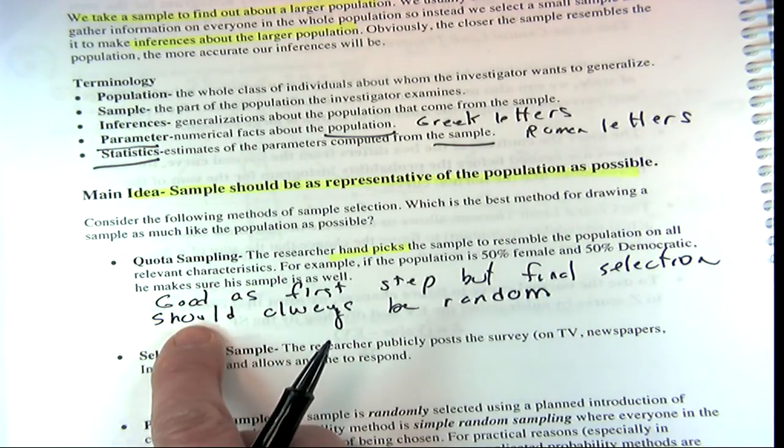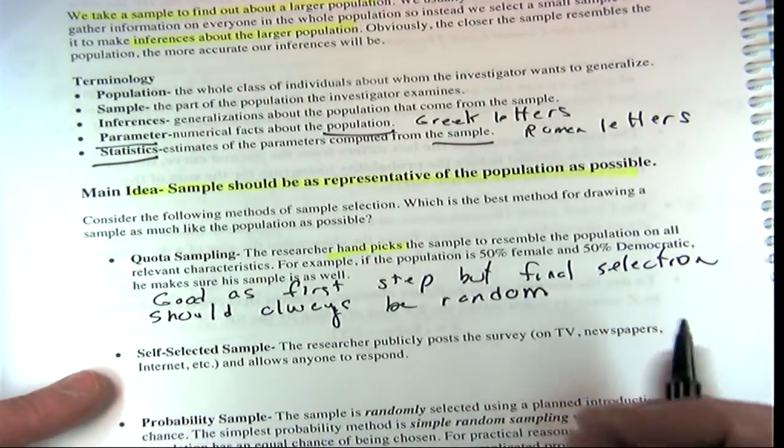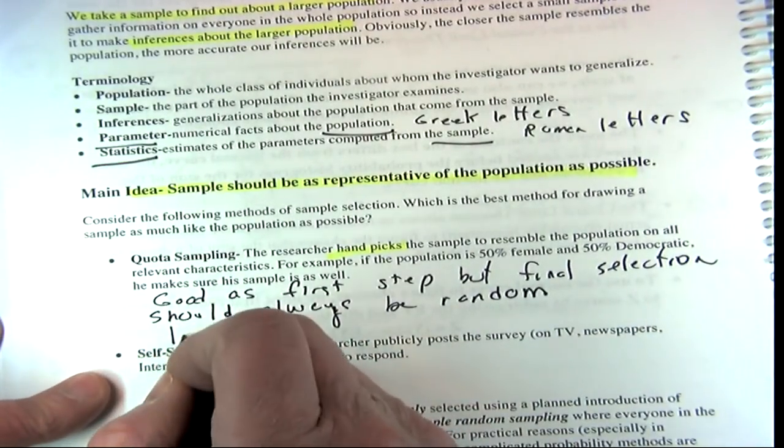It tends to introduce tremendous selection bias. Okay? So it leads to bias.